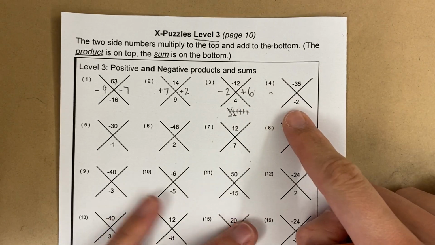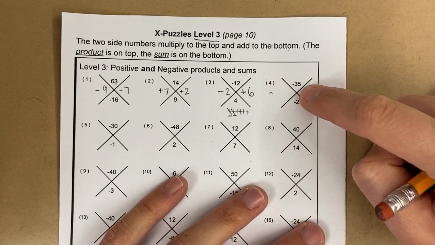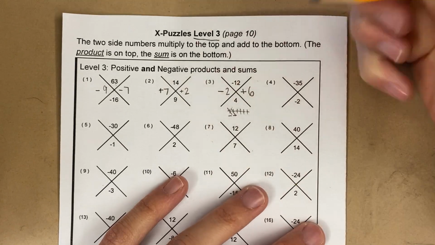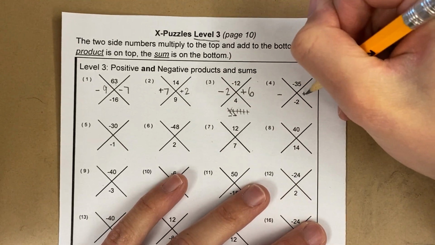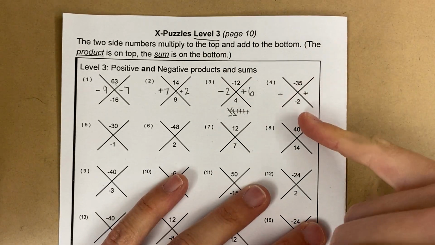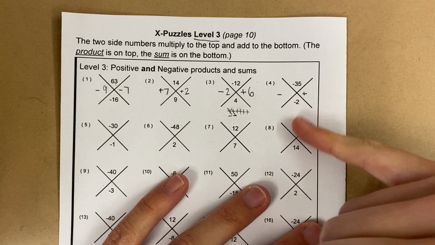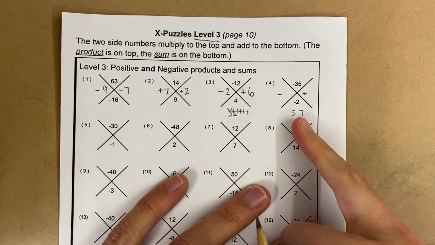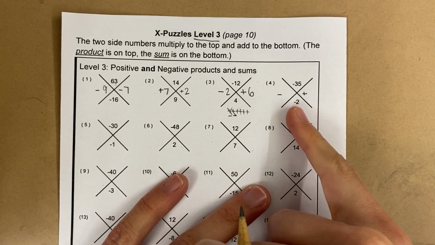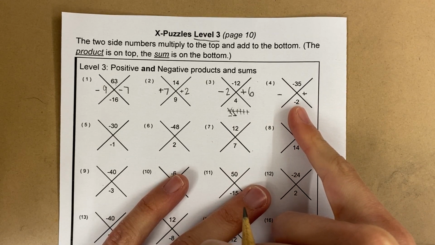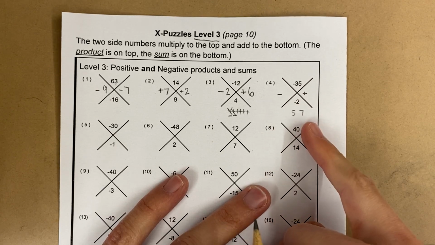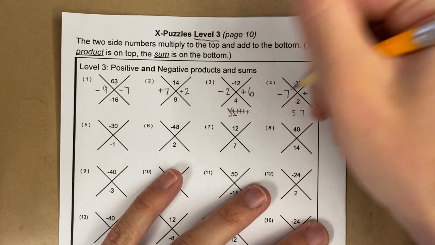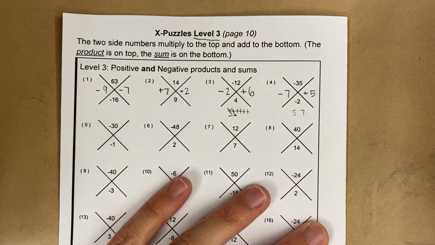So for example, here, when I want to multiply to negative 35, what I need is a negative and a positive, and two numbers that multiply to 35, and when I subtract them, I get 2. Now those numbers are 7 and 5. Which one should be negative? Well, the thing is this bottom number, the sum, is negative. So we need to make the larger number negative in order for that to work out. So this is going to be negative 7 and positive 5.